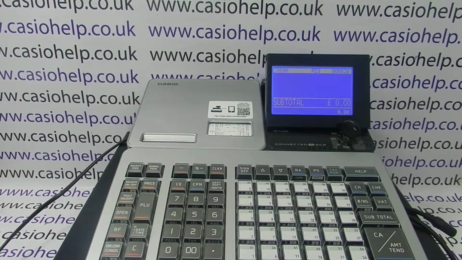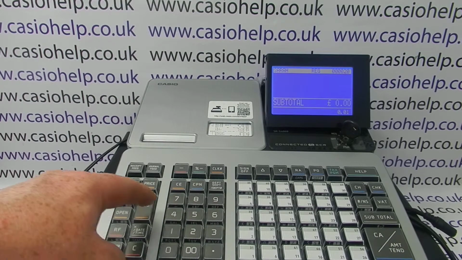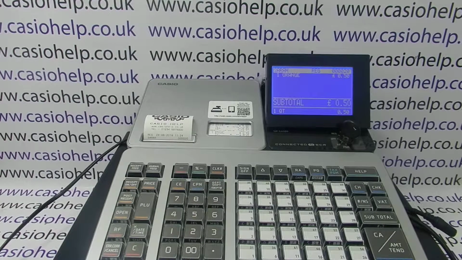So if you wanted to sell PLU number 1 in the REG mode, press 1, PLU, and then it'll bring up that product and that price. So I've got orange, 50p. Repeat the process for each of your PLUs and it'll just keep totting them up like a normal sale.